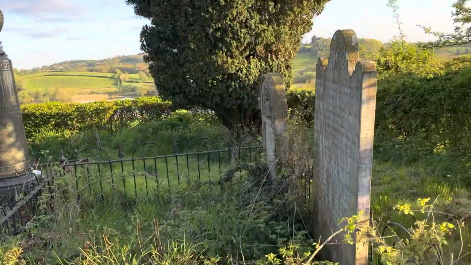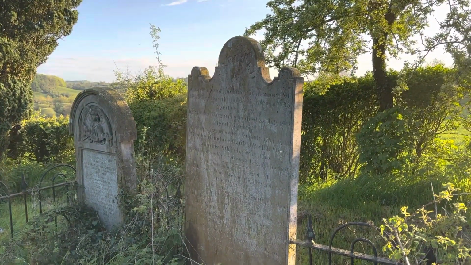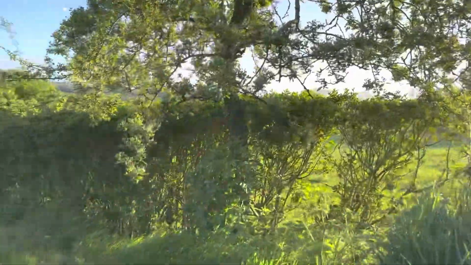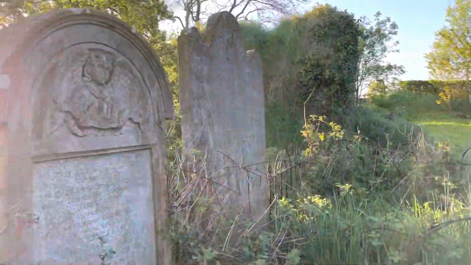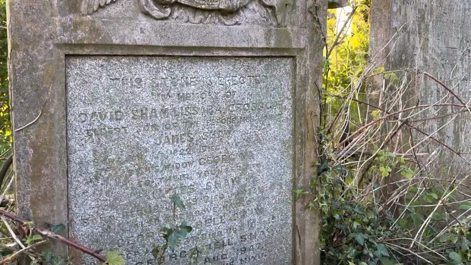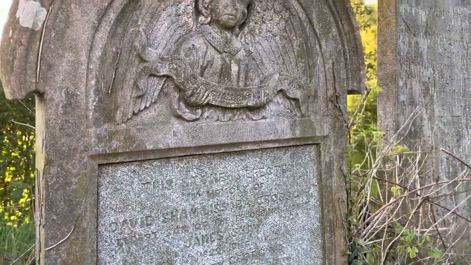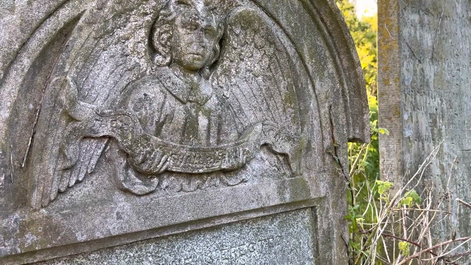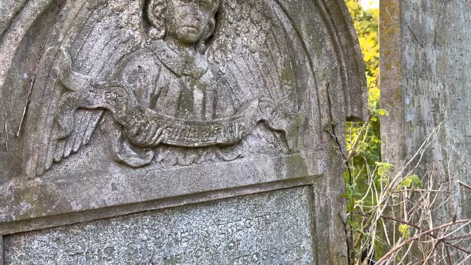So let's have another look at some of these wonderful tombs. I'm not actually quite sure what that one says, but I'll take you around the back way here and we'll have a look at this one. We'll go over here, careful not to trip over this one. So I think this is of David Shaw from Lough in Crossgar, and you can see the wonderful inscription there, and I think it's an angel that's holding a scroll that says they shall rise.